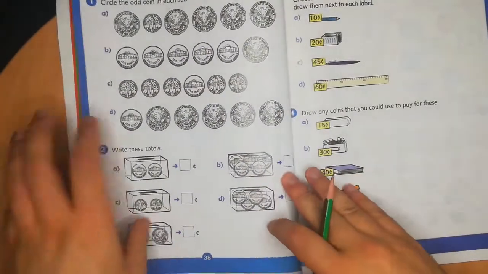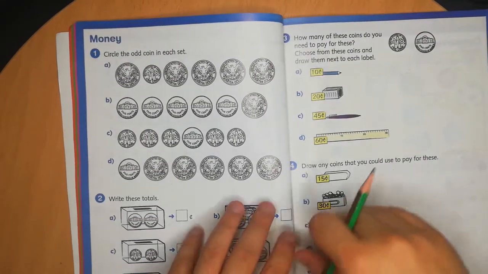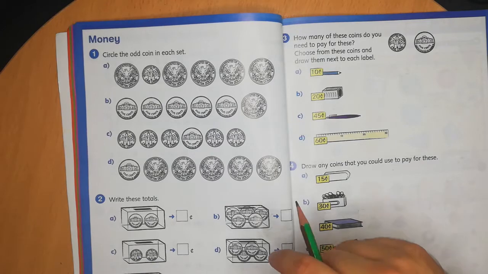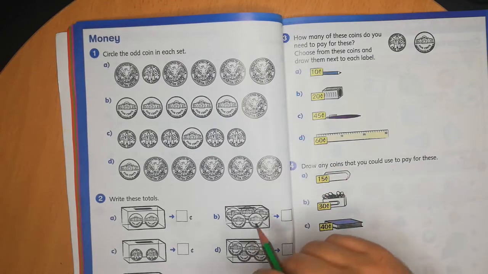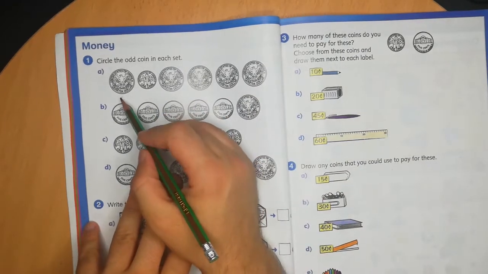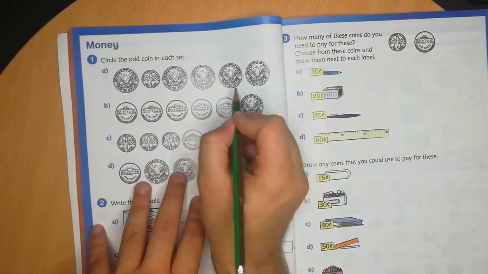Okay, so moving on, today we're talking about money. Circle the odd coin in each set. As usual, I will do the first one and you will do the rest of them on your own, and then play the video and check with me. So here's the first one, we'll do it together.